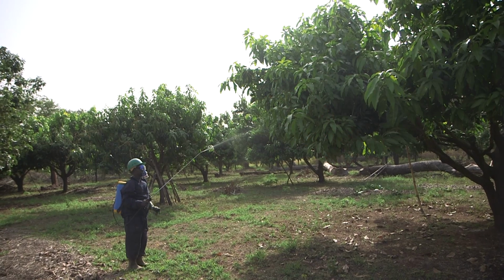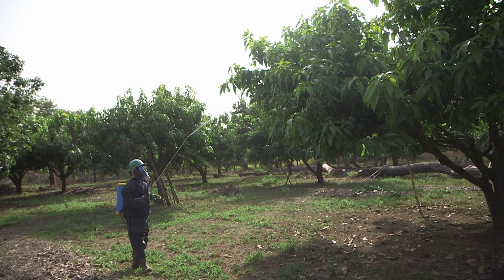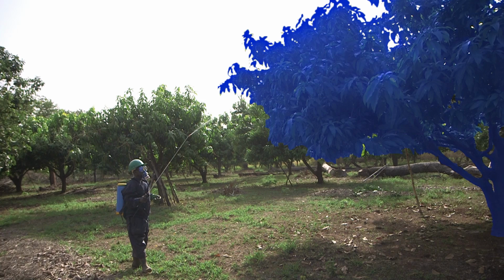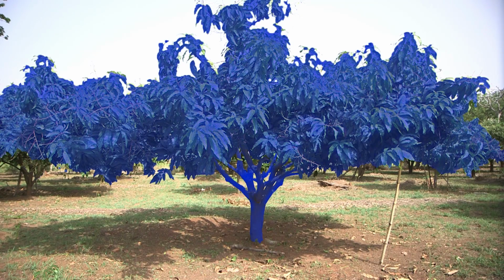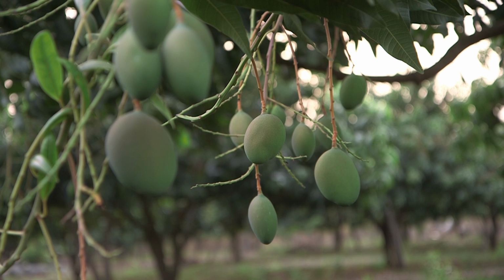The other type is systemic fungicide. It enters inside your tree and distributes into its different parts: trunk, branches, and leaves. This gives strong protection from within the tree, but also means that fungicides enter into your fruits.